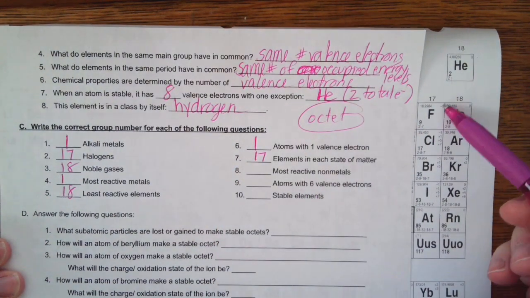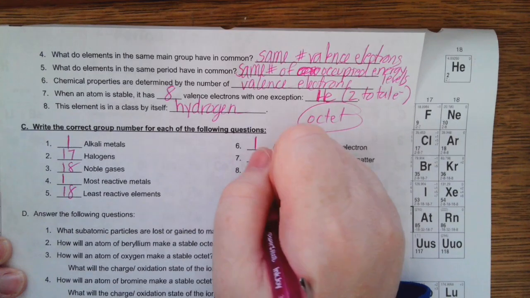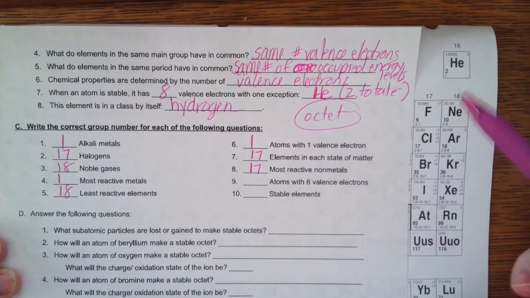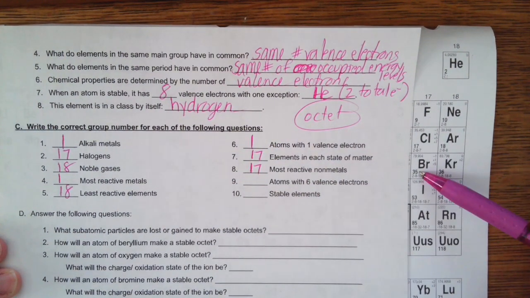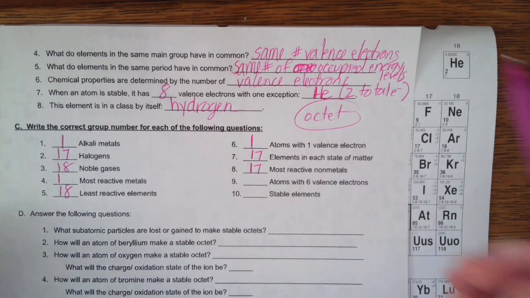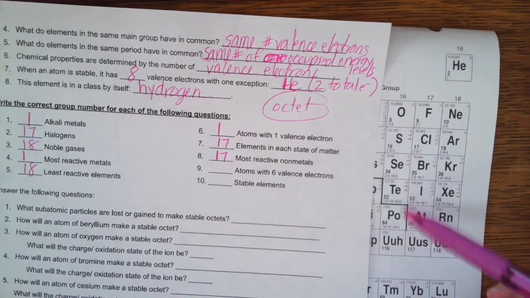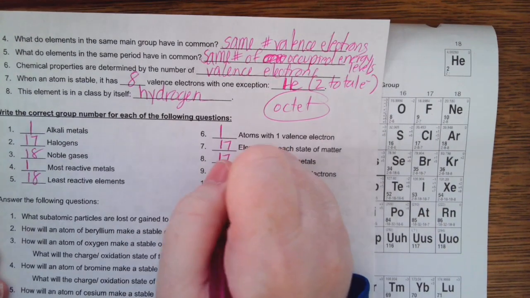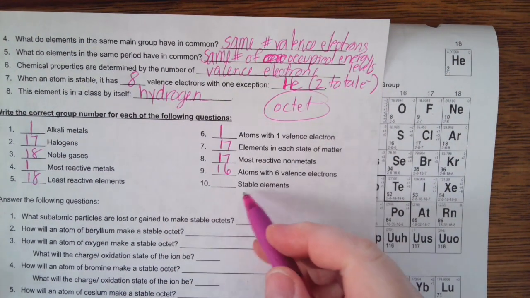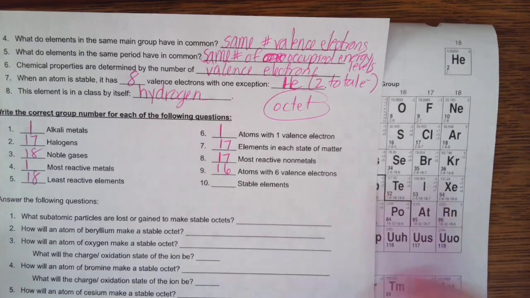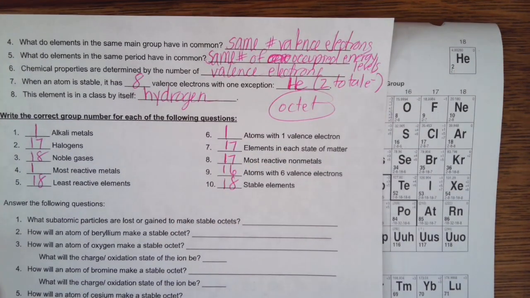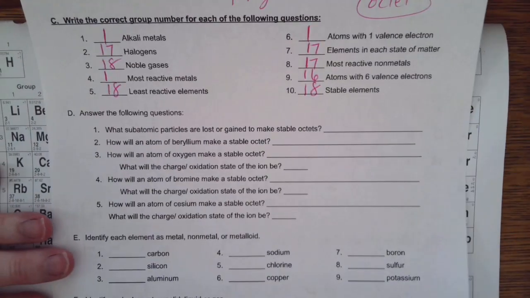Most reactive nonmetals, also the halogens. And these two are gases, liquid, solid. Atoms with 6 valence electrons: Group 16. And stable elements: 18. All right, that was C. Now let's go on to D.